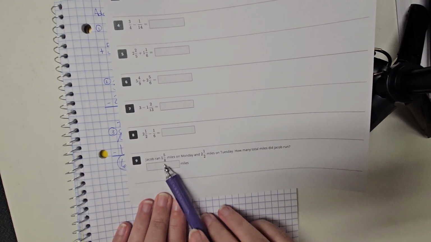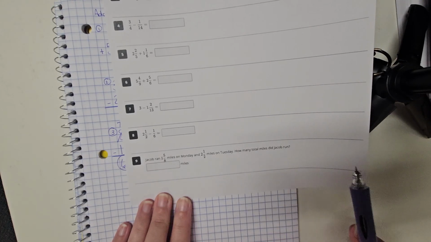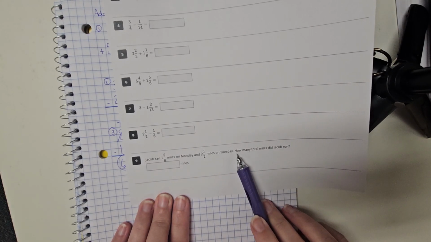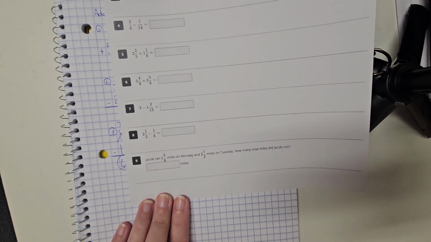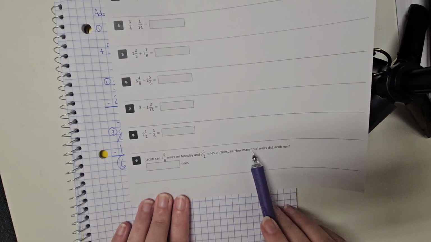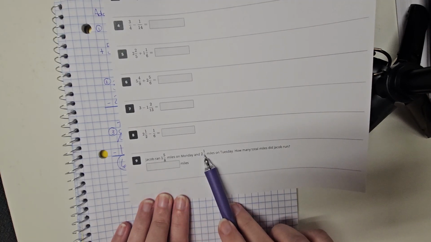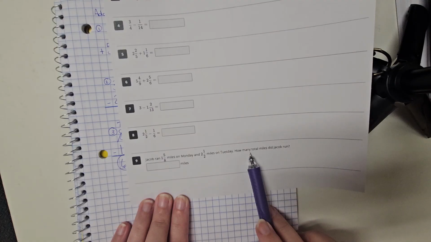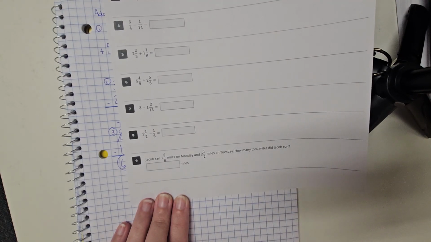So our important numbers are 1 5/8 and 2 1/2. Our question is, how many total miles did Jacob run? Our math action words are how many total. This tells me that I need to add these two numbers together to get the answer for this question. When you're finding how many total of something, you're adding.